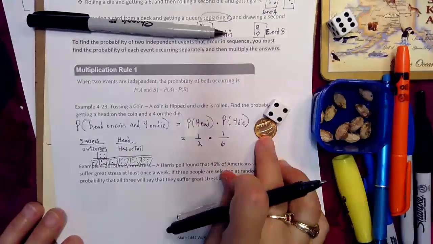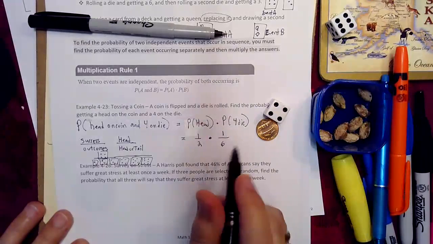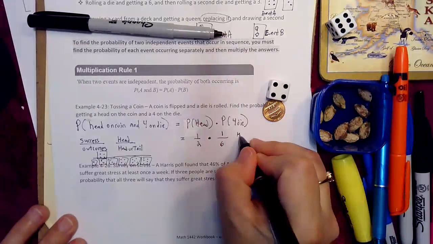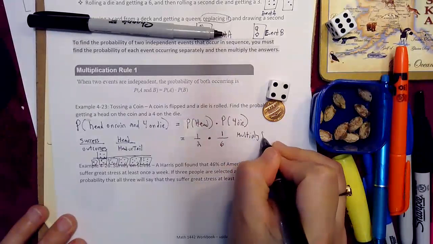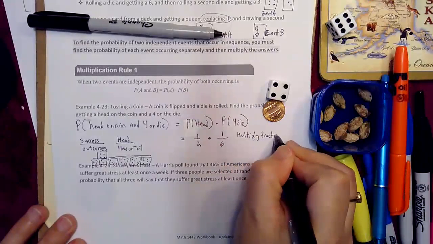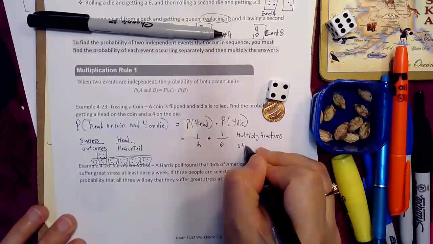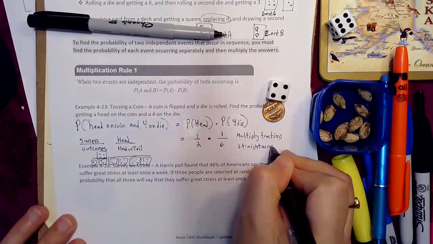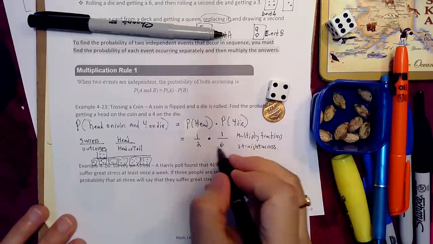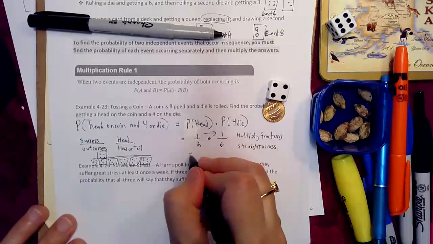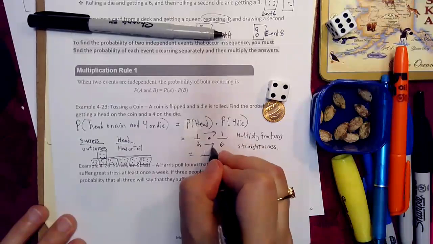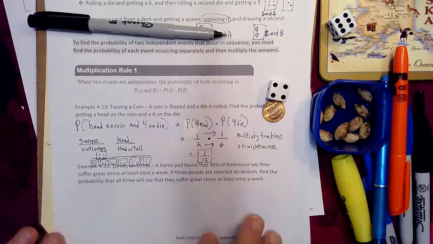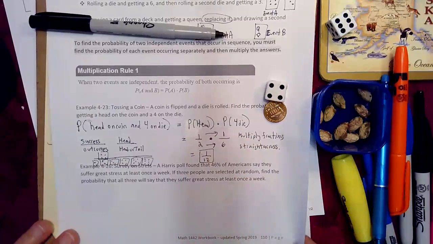So you have 1/2 times 1/6. Remember, to multiply fractions, multiply straight across. So 1 times 1 is 1, and 2 times 6 is 12. And that happens to be lowest terms. You cannot reduce that anymore.